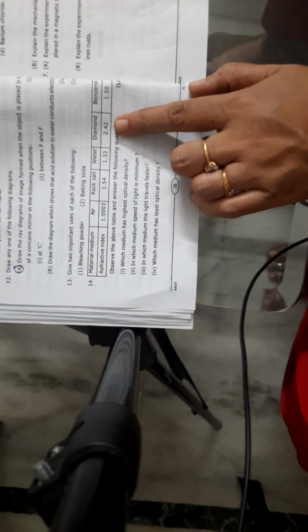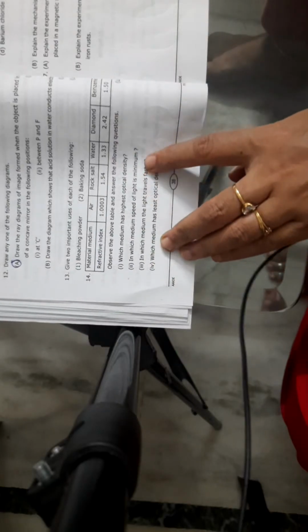Diamond is more. In which medium is the speed of light minimum? Speed will be minimum, they are saying. Minimum means inversely proportional. So in case of diamond, speed will be less as they're inversely proportional.